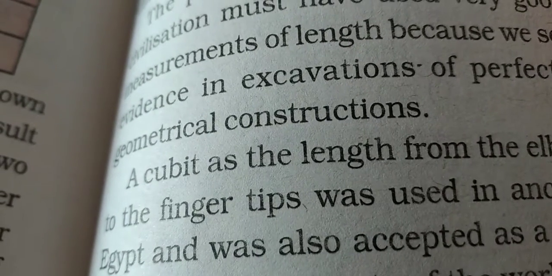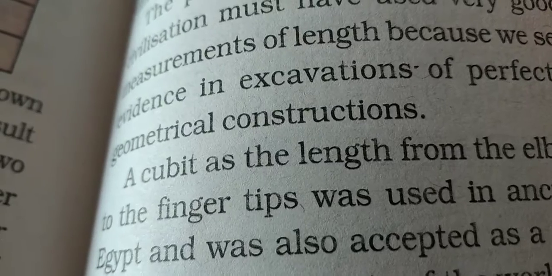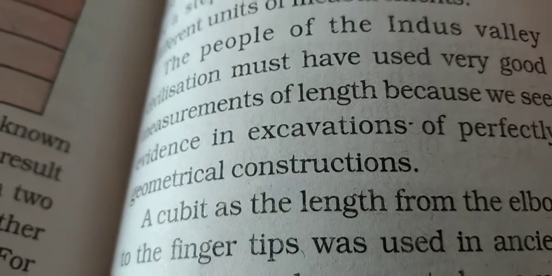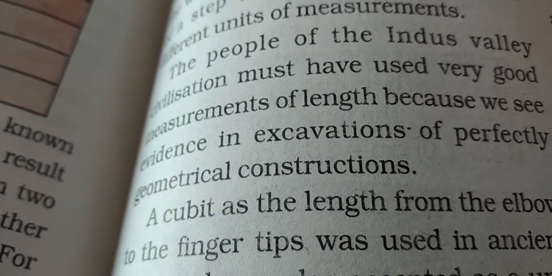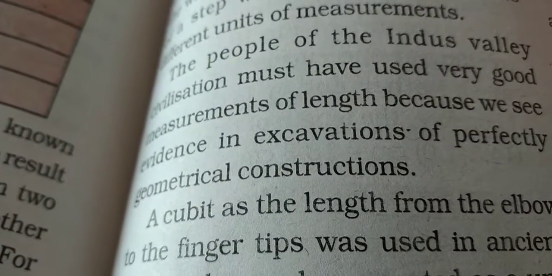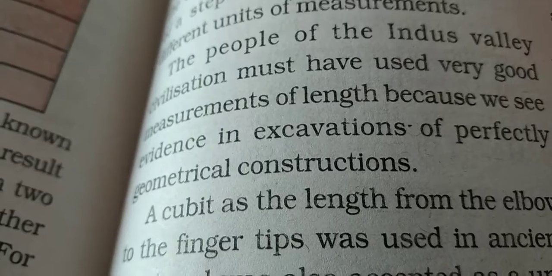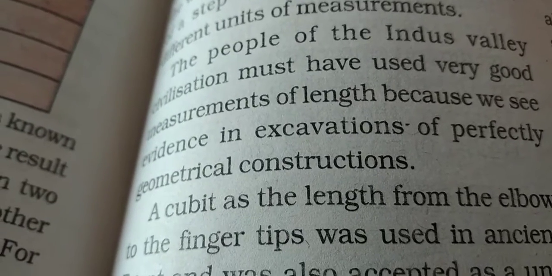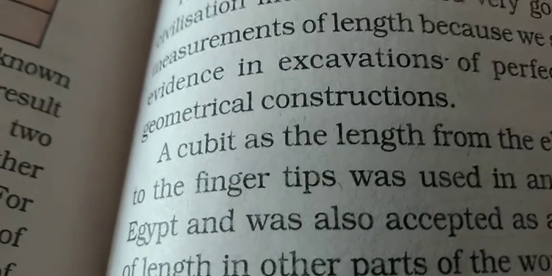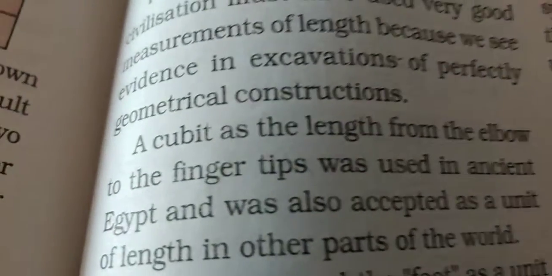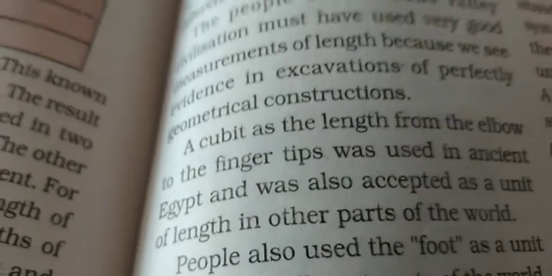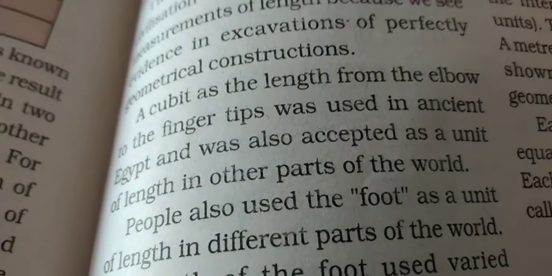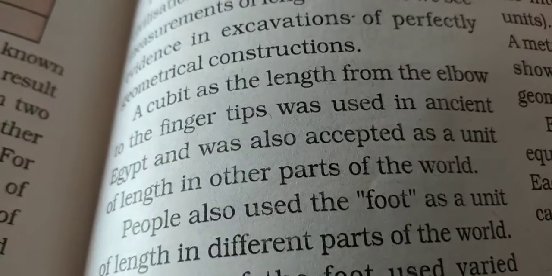Children, in the previous video I told you that during the excavation, perfect geometrical constructions were found, which talked about the perfect measurement being done in the Indus Valley civilization. A cubit, the length from the elbow to the fingertips, was used in ancient Egypt and was also accepted as a unit of length in other parts of the world.